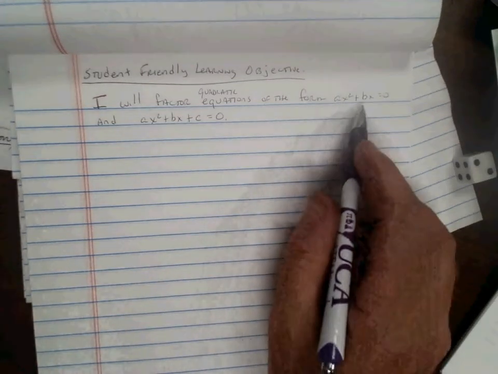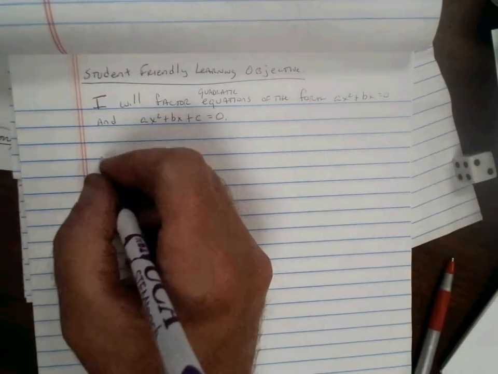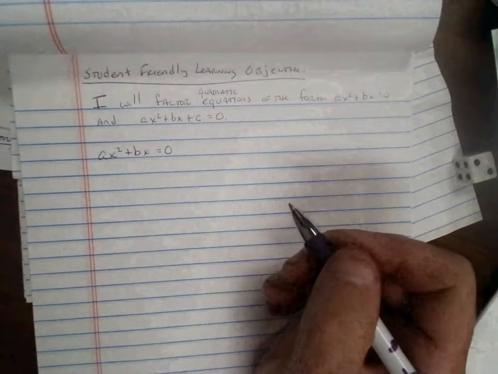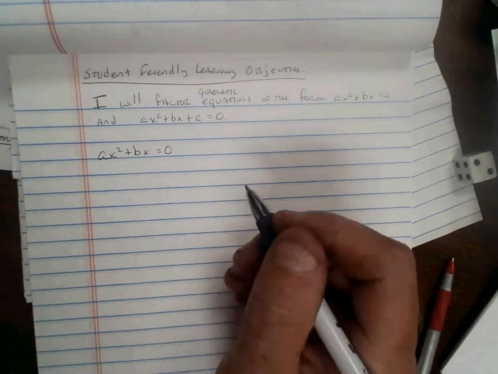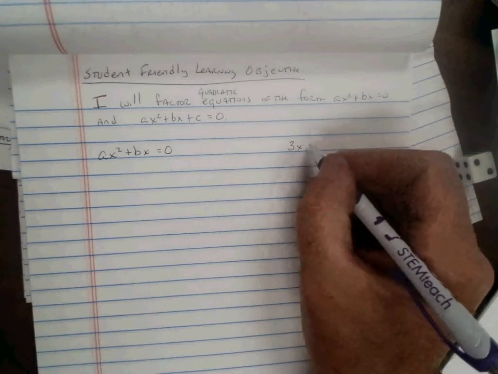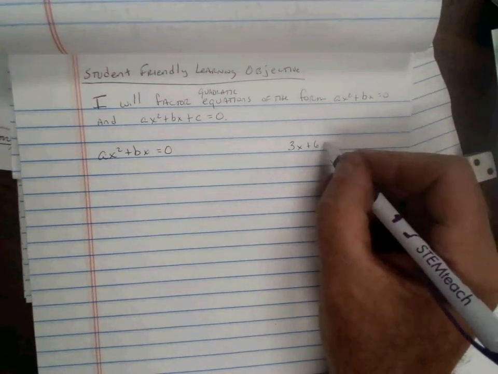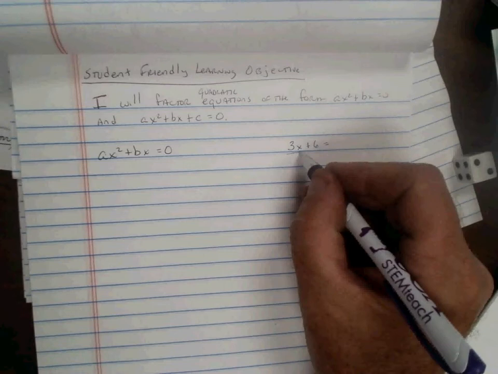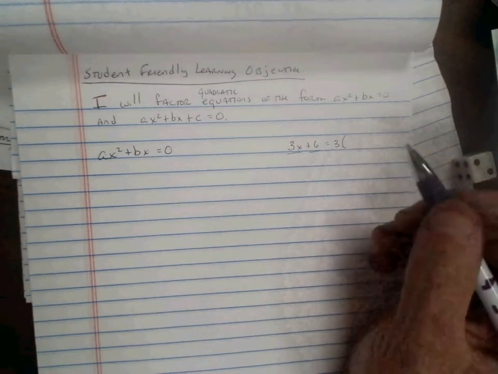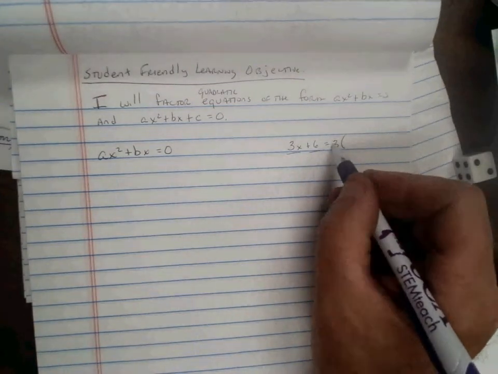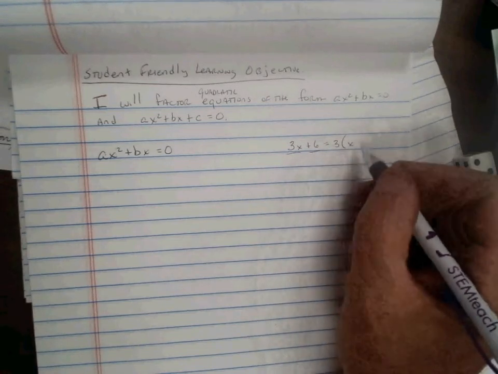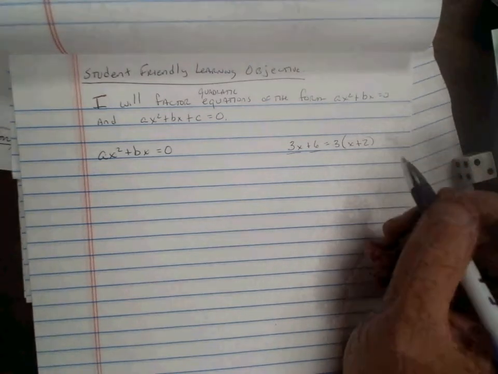We're going to take a look at this first form, ax squared plus bx equals 0. And we're going to do this by pulling out what's called a common factor. If you had the expression 3x plus 6 in the past, you learned to factor that by saying there's a common factor of 3 here and a common factor of 3 here. And you pull out the common factor and you ask yourself a question. What times this 3 would give me 3x? That would be x. And what times this 3 would give me 6? That would be plus 2. And that's how we factor an expression, a binomial.